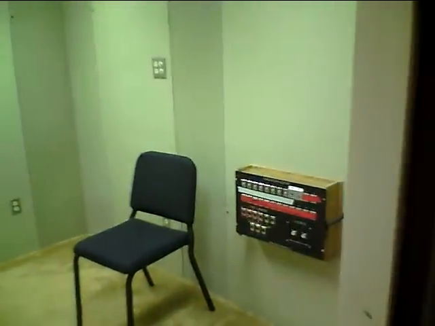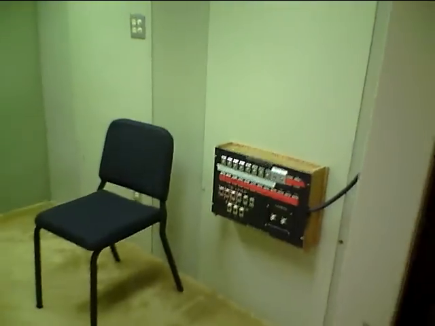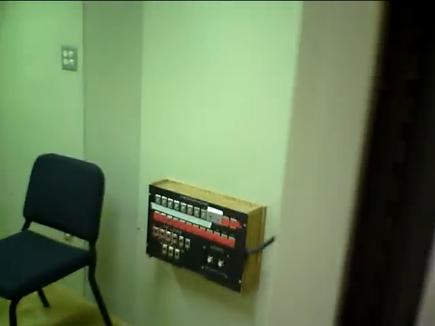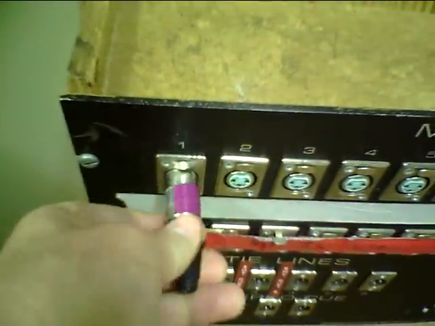This recording situation is set up so that the control room D is automatically connected to the booth out here. So if I come in and set up a microphone, let's say in channel 1 here on the microphone panel, I just plug my XLR cable in here.